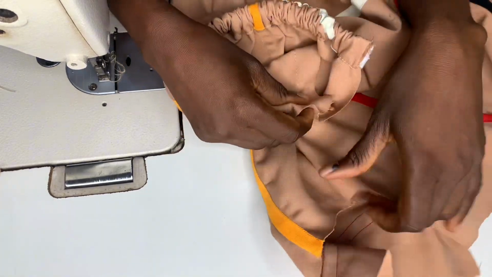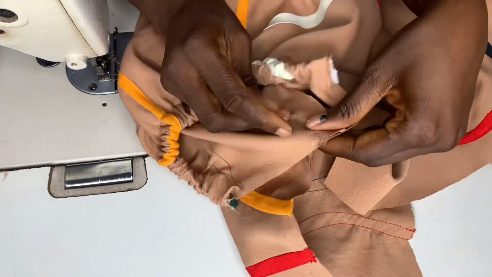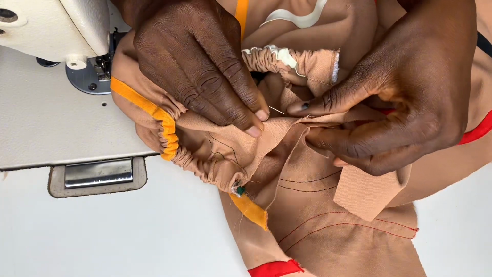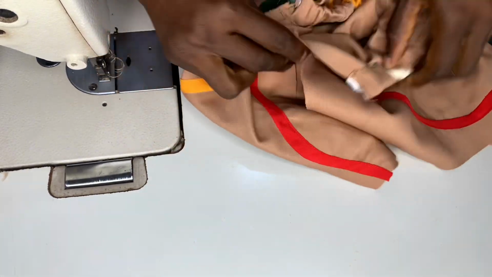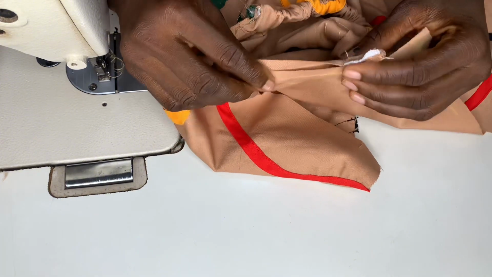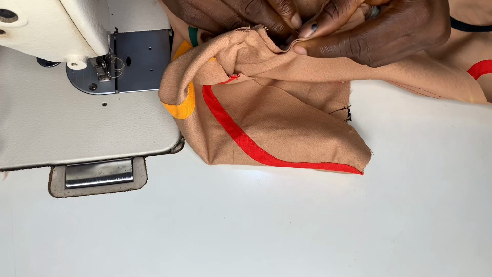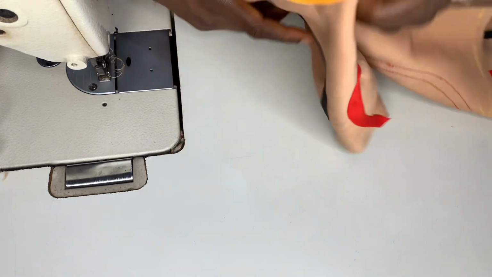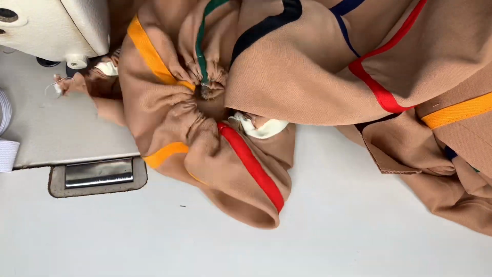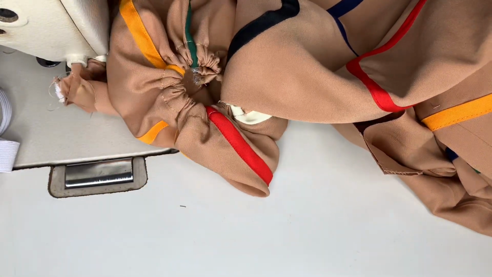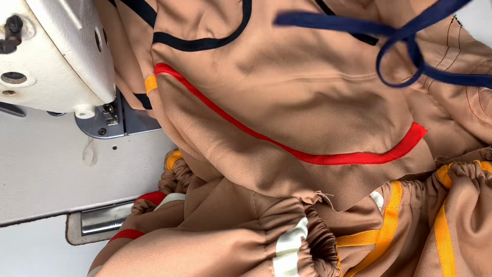Okay, I'm done. So here I'm fixing my sleeve to my dress. So I'll just pin the armhole down so that I'll make sure that they match each other. Then I'm just going to go ahead to sew that. So after doing that, I'm now going to go ahead to do the same thing to the other sleeve. Okay, so I'm done fixing my sleeve.